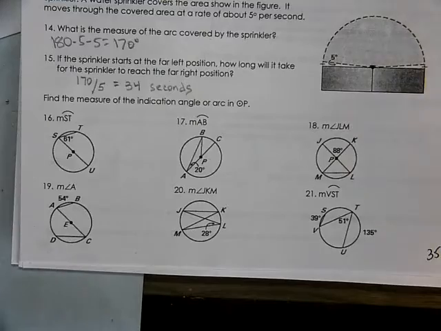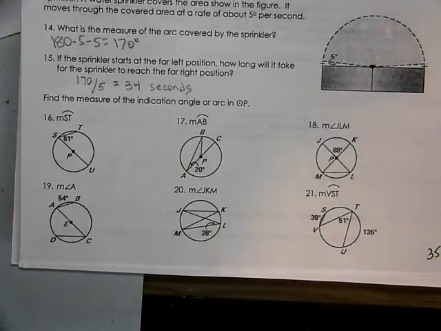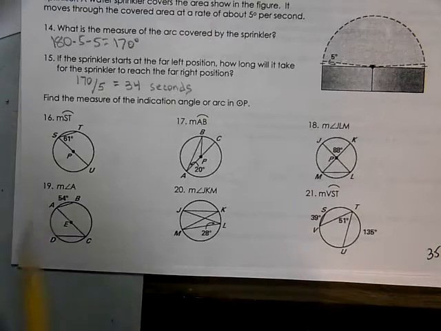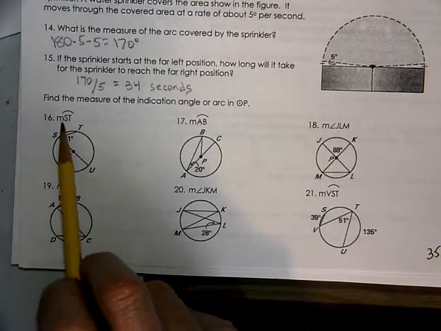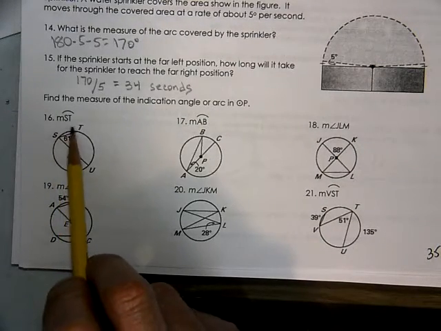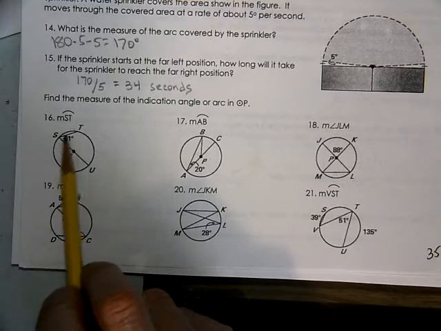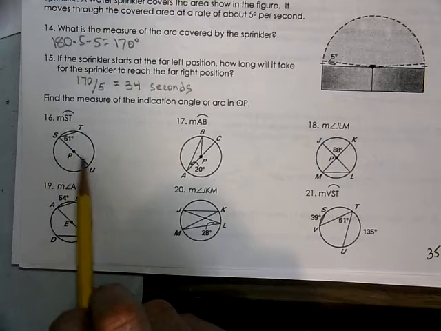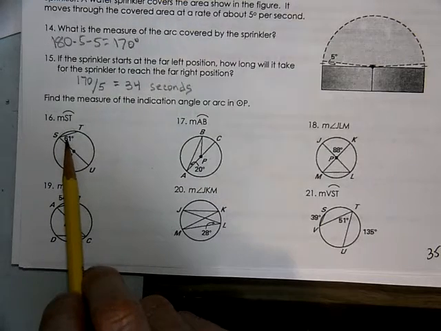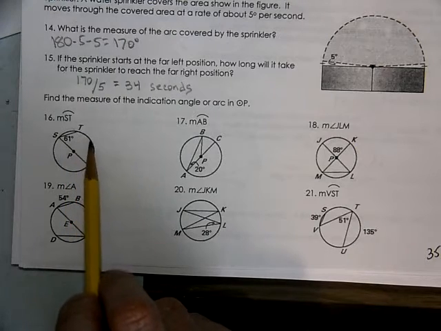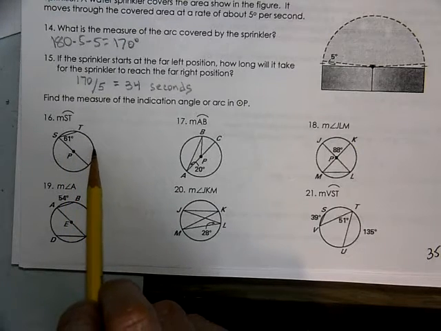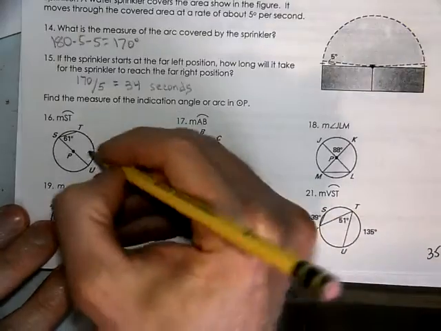We're going to find the measure of our indicated angle or the arc. So here we're looking for arc TS. Well, all we know is that this angle is 61. If that angle is 61, then I know the intercepted arc is double that.